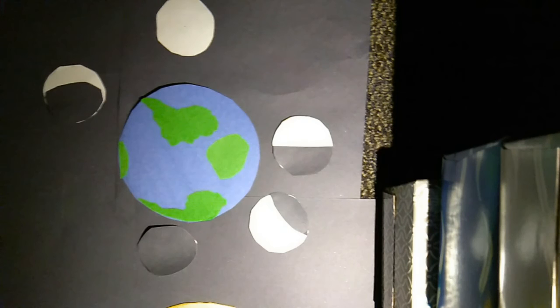That concludes our stop-motion informational project, and as you can see, the moon has very different stages over the course of a month.